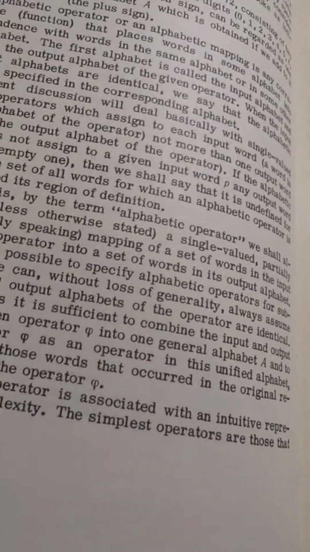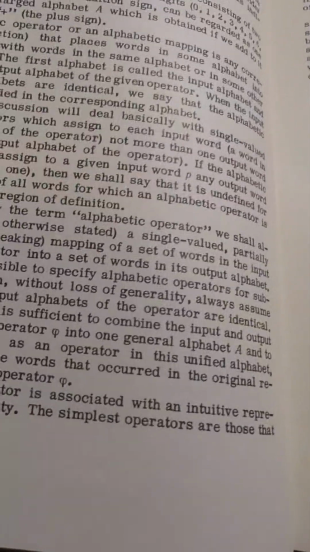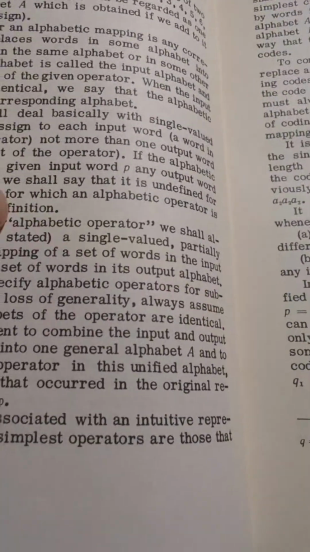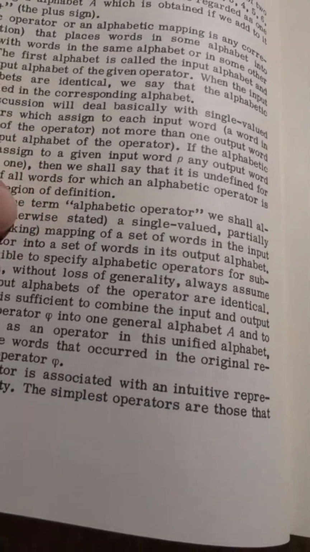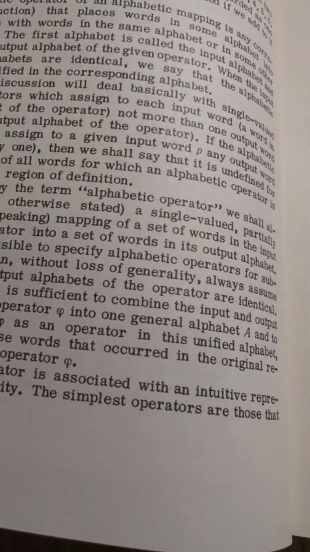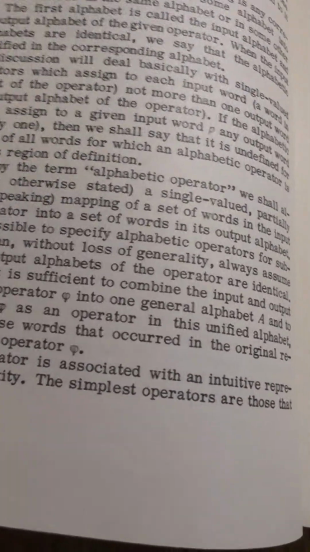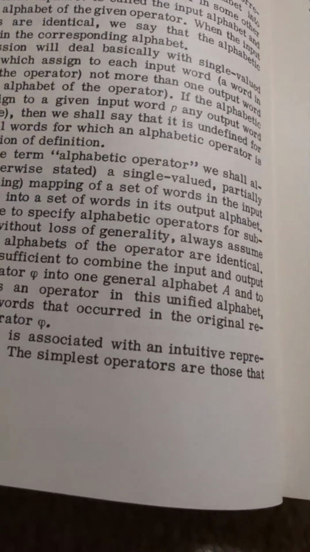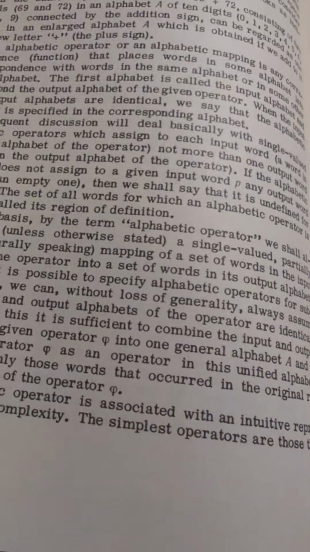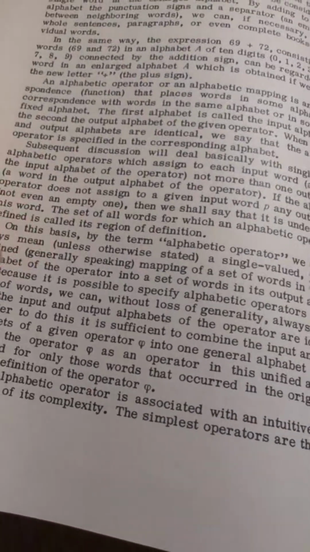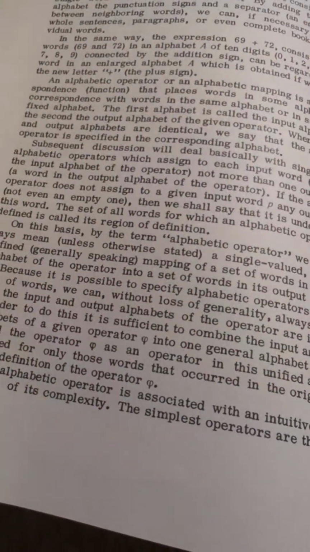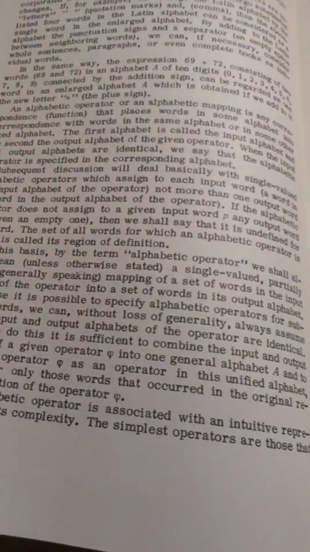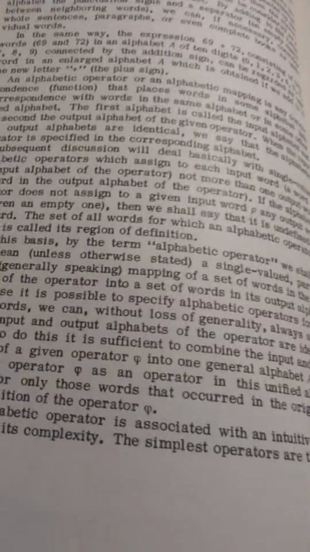On this basis, by the term alphabetic operator, we shall always mean, unless otherwise stated, a single-valued, partially defined, generally speaking, mapping of a set of words in the input alphabet of the operator into a set of words in its output alphabet.